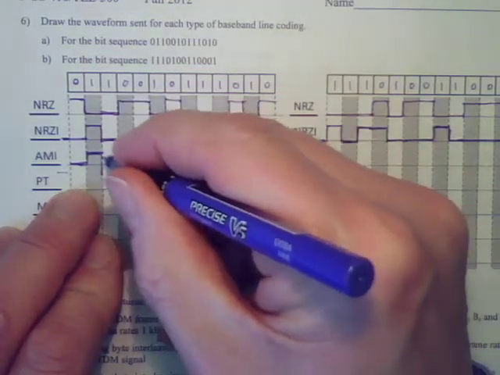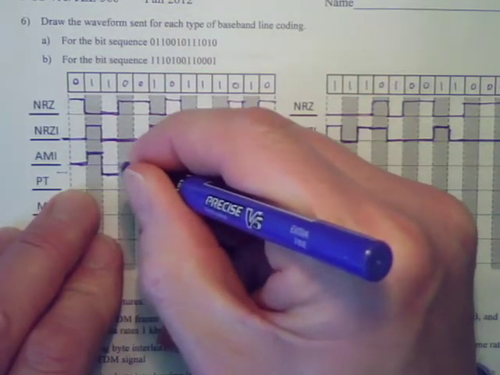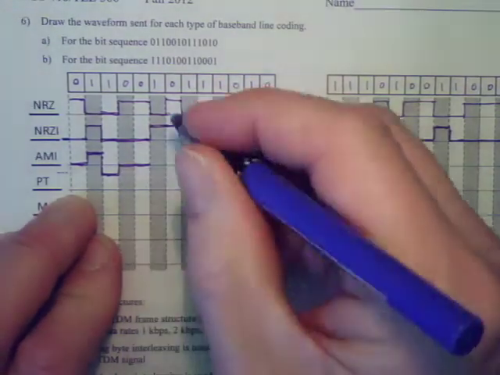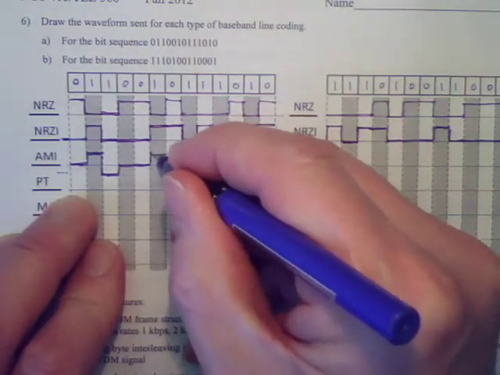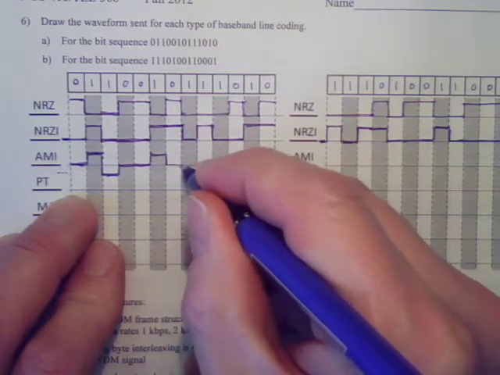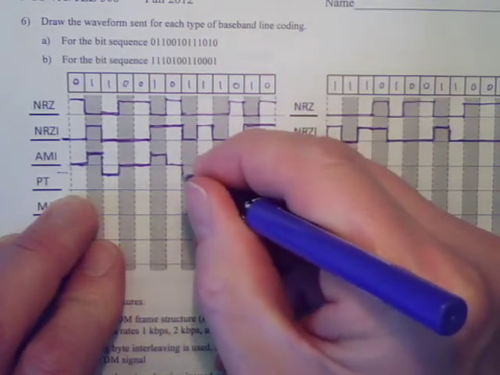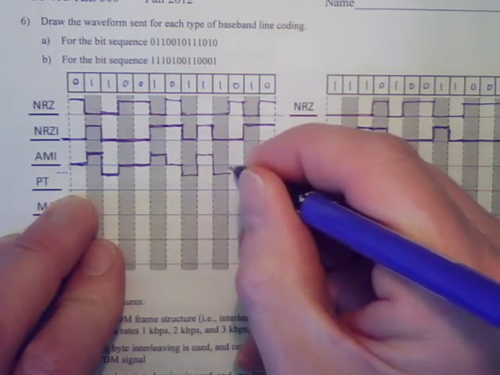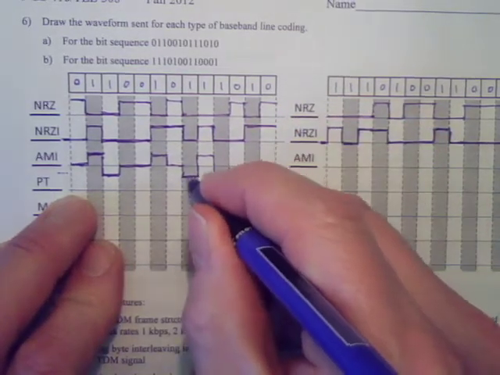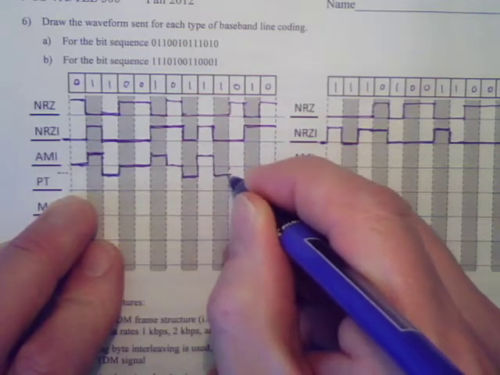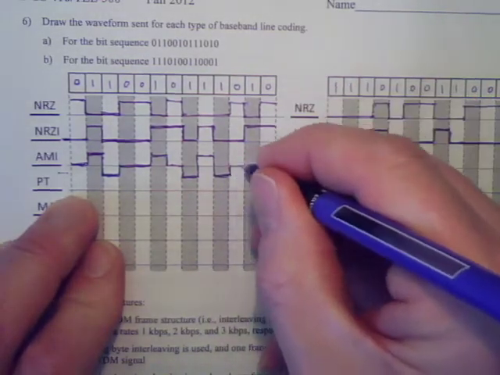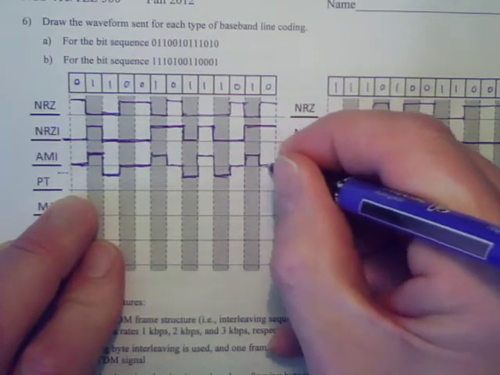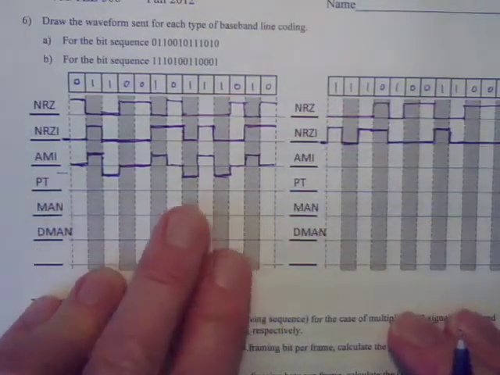The next one then will take us negative. And then a couple zeros in a row. The next one should be a positive, then a 0. And then the next one will be negative, the next one positive, the next one negative, like this. And then a 0. And then the next one will be positive, and then back down to a 0. Okay?